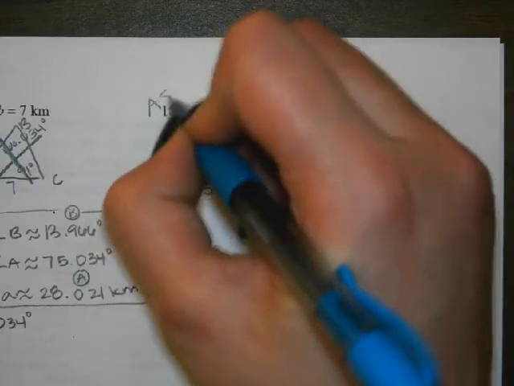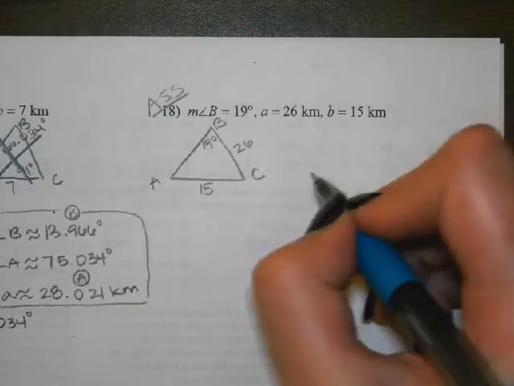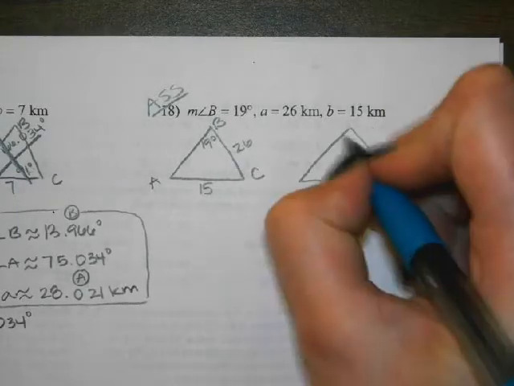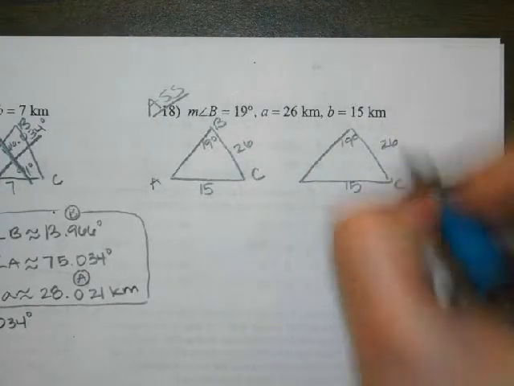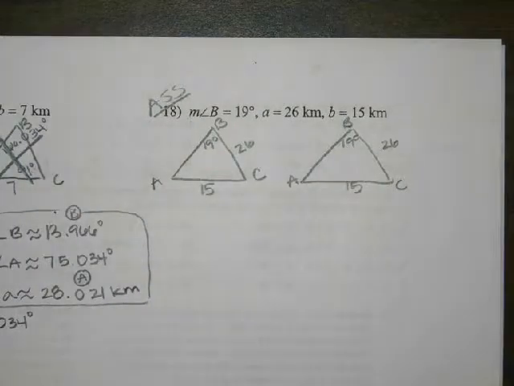Angle side side, so what does that tell us? We need to draw two triangles and see if we have to keep both or just keep one.